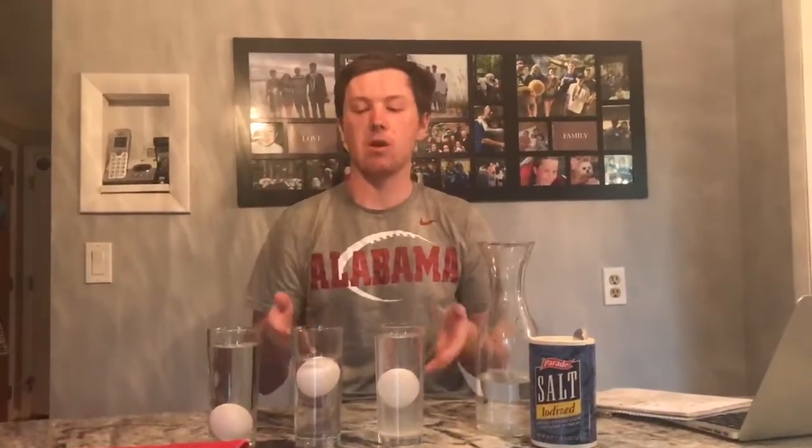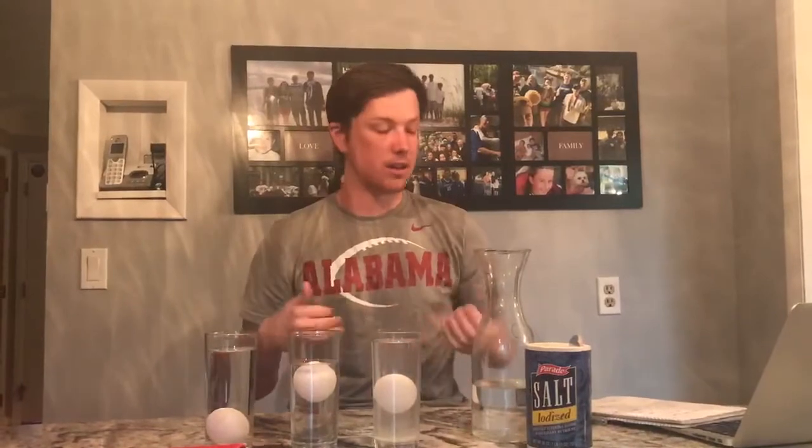And like I said before, the egg sunk in this glass because the egg was more dense than the water that it was in. The egg floated here because the water it was in was more dense than the egg itself. So really, in closing, this whole experiment is just kind of showing how the denser a liquid is, the easier it is for an object to float. And thanks for watching my experiment.